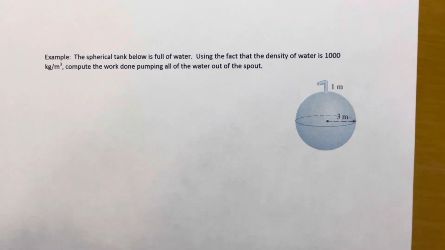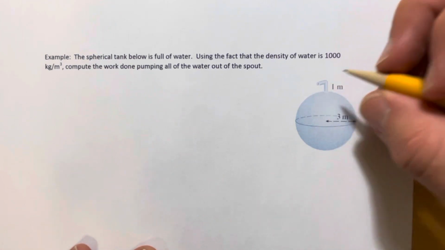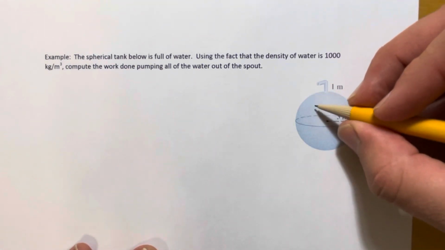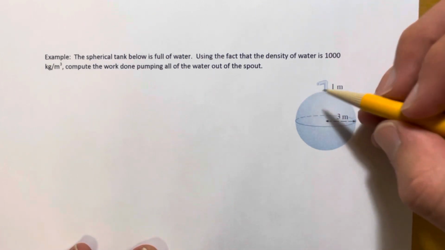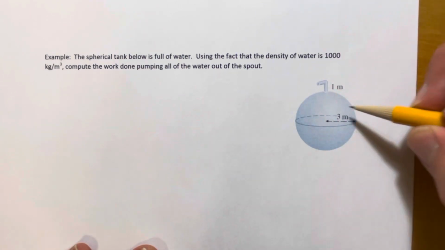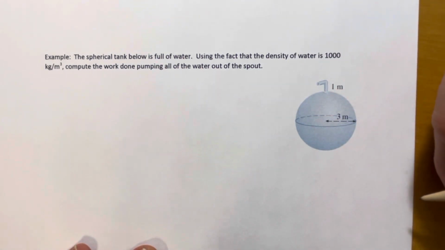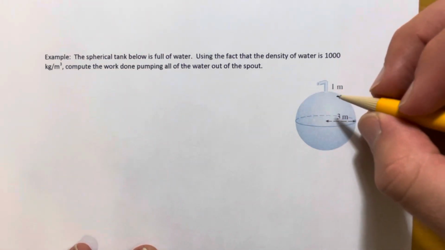Okay, so for this one, we're going to set up a Riemann sum like we did for the hanging cable example. And in this case, we're going to approximate the work done by approximating the force done on layers of water in this tank. Here's what I mean by layers of water.